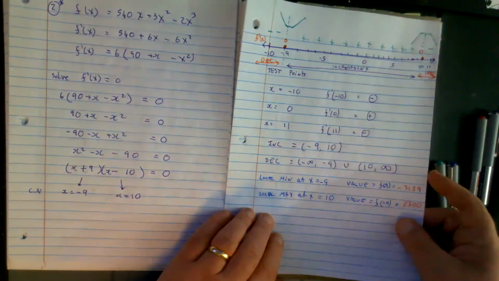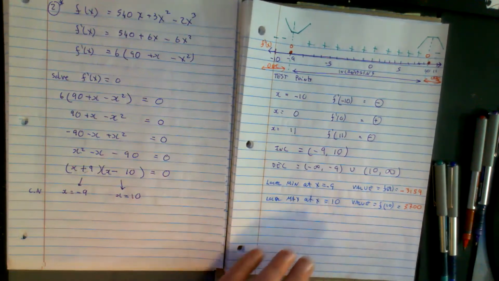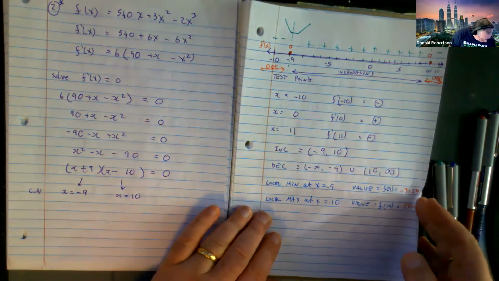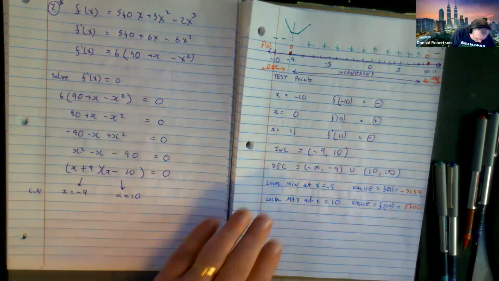Any questions about that? Because as you can see, it takes a long time to do. How did you decide that the point of inflection was x equals 0? Oh, that's where the second derivative was equal to 0. So the second derivative was equal to 0. There's my page.